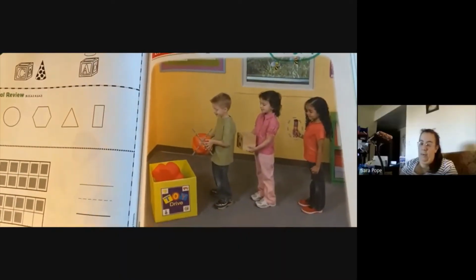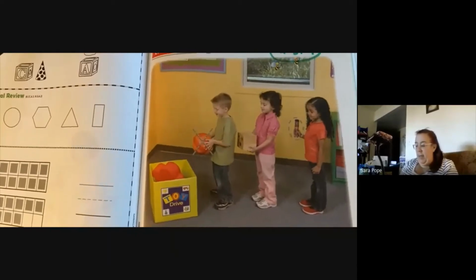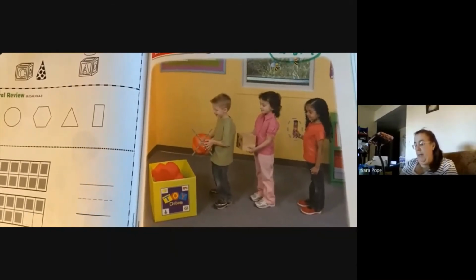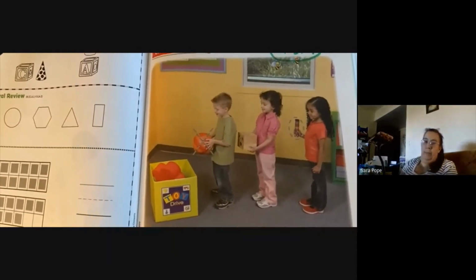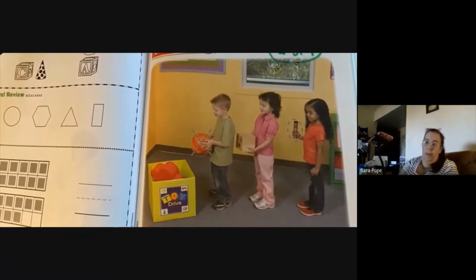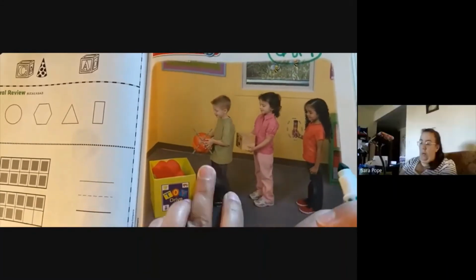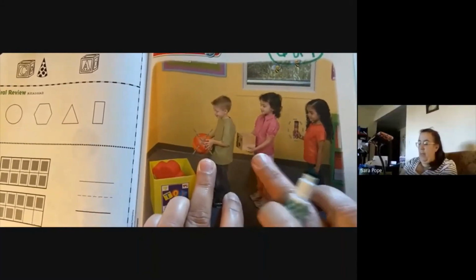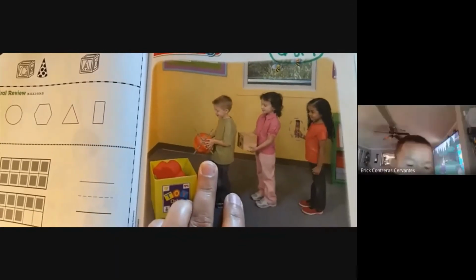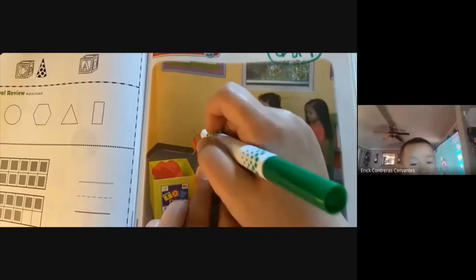All right. So we're going to trace an X over the object that is shaped like a sphere. So what object is shaped like a sphere? What color is that object? What does it look like, Eric? What object is a sphere? Which one is it? Is it the first one, the second one, or the third one, Eric? The first one. So you're going to place an X over the first object.